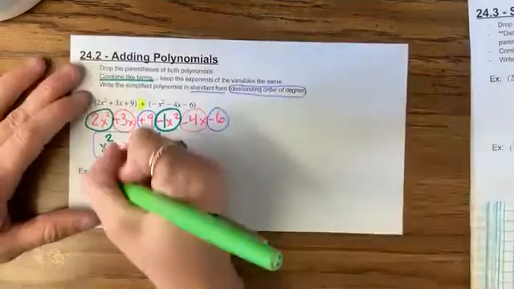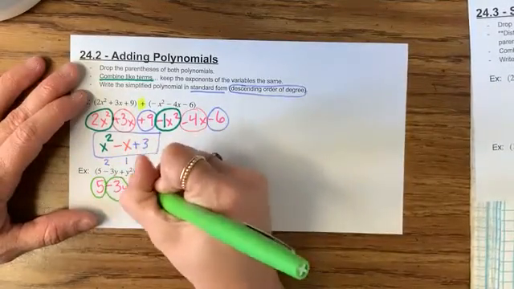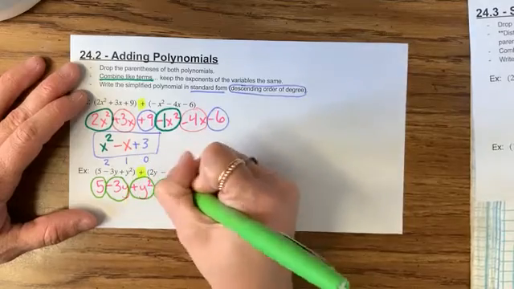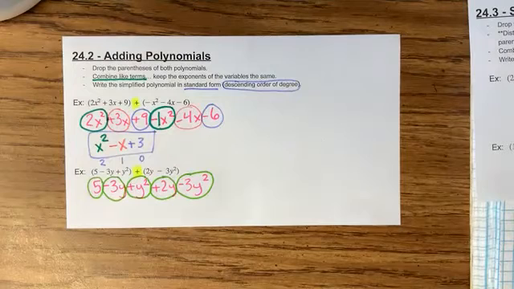Or you can circle each term with the plus or minus sign with it. I'm just showing you all sorts of methods. Circle them all individually so you can see each term separately.